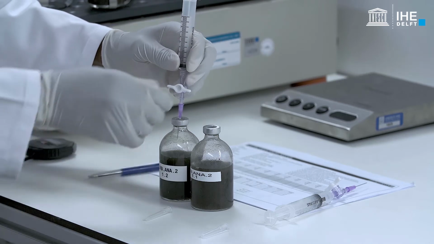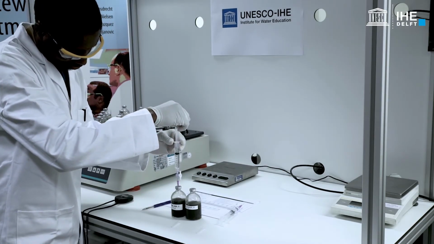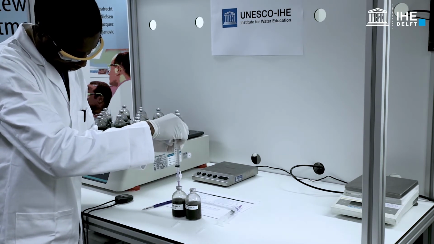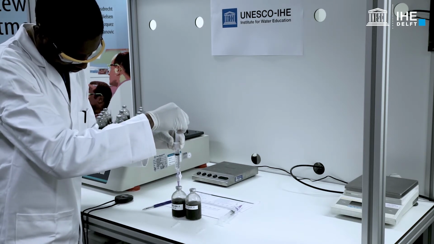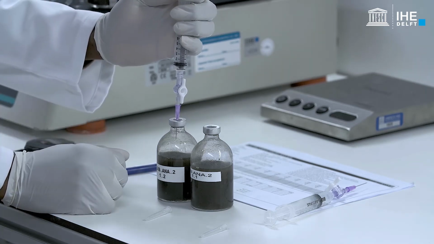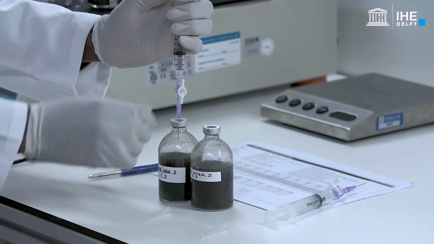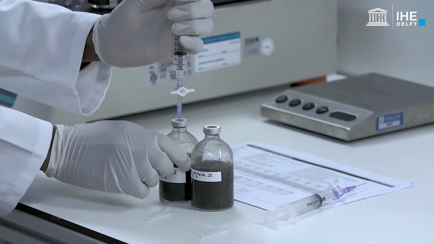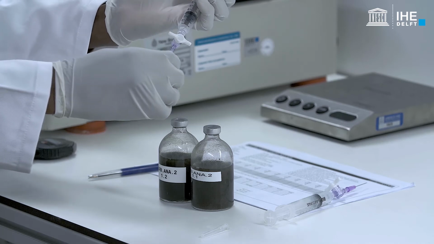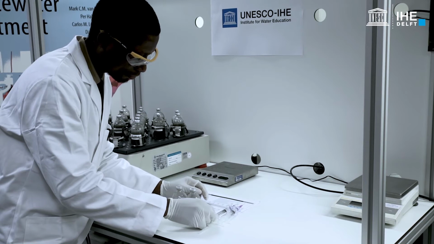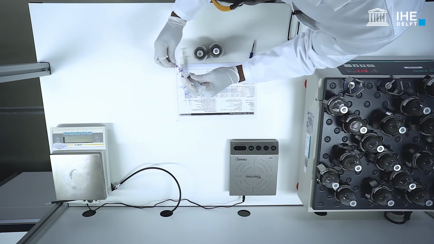Repeat the procedure with the duplicate bottle. Thereby, continue with the conduction of the test as planned.